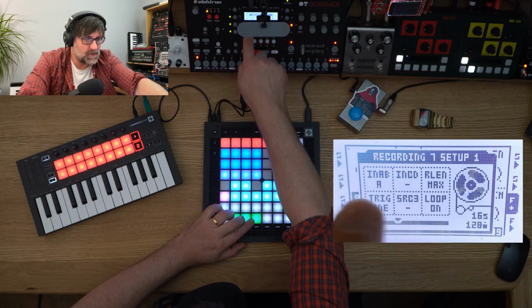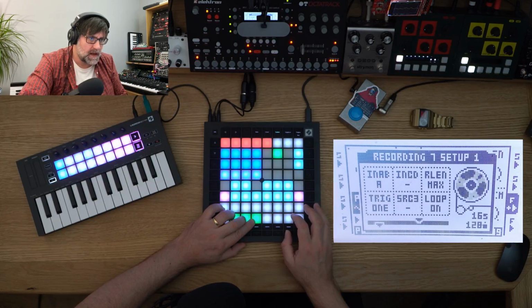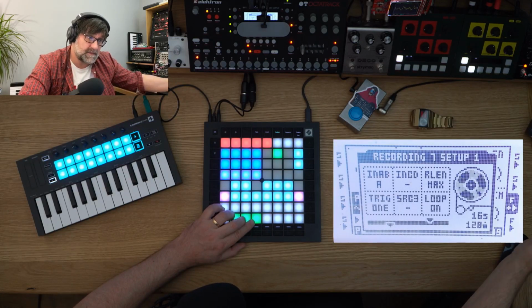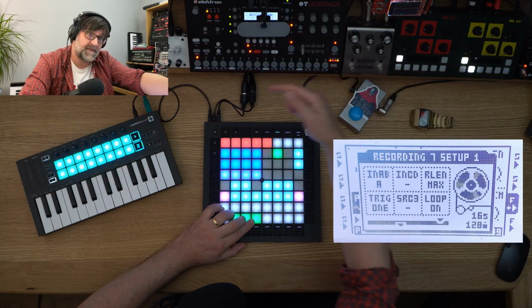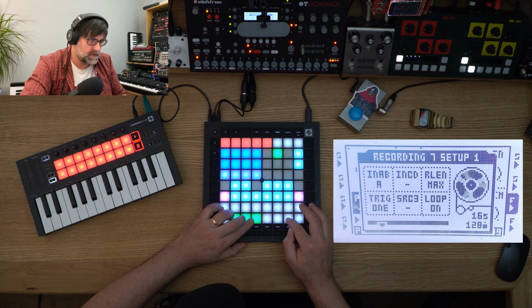Now you can see here on my record settings, I'm recording in from input A. That means I'm sending that from the mixer, an auxiliary out. The mixer here is feeding input A. So let's have a listen to that now. So let's unmute it.